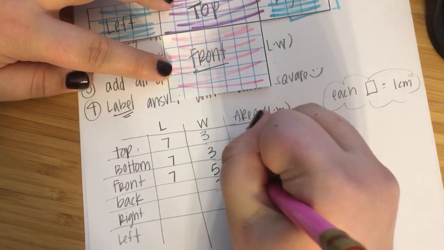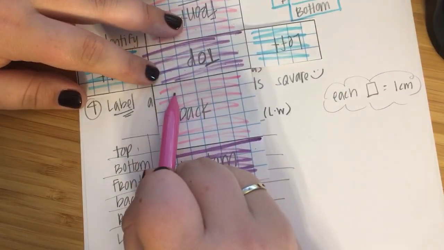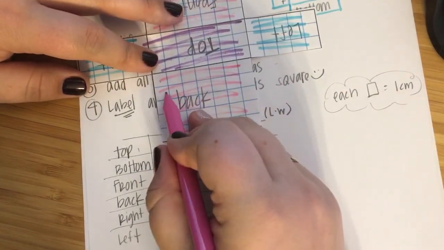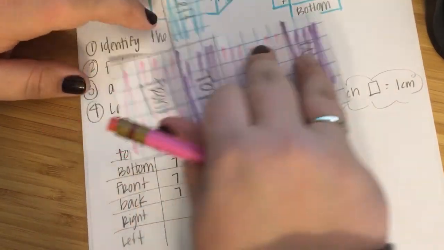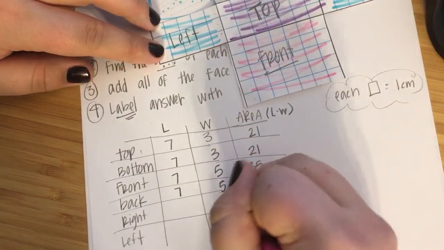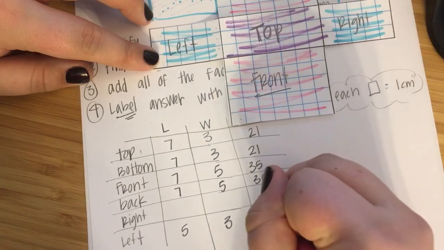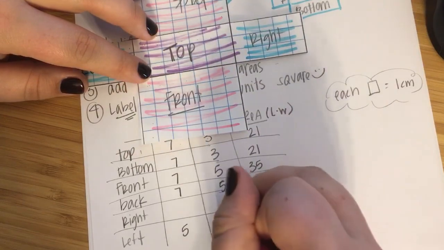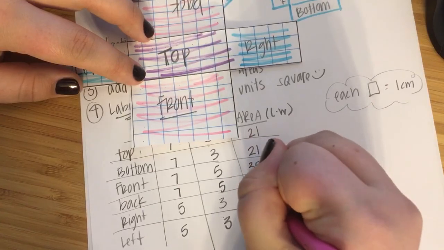Did you guys notice that the top and the front, they have an edge? So their length, of course, will be the same. The same thing goes for the back. They have an edge, so their length will be the same. And when I multiply that out to get the area, I get 35. Time for the left and the right. 1, 2, 3 as a width, and 1, 2, 3, 4, 5 as a length. That's 15. And guess what? It's the same measurements for the right. When I multiply that out, I get an area of 15.